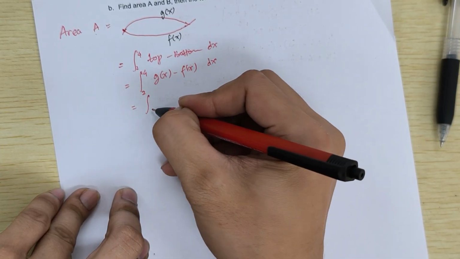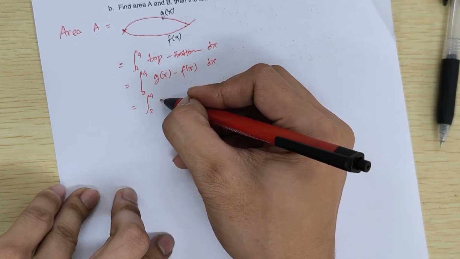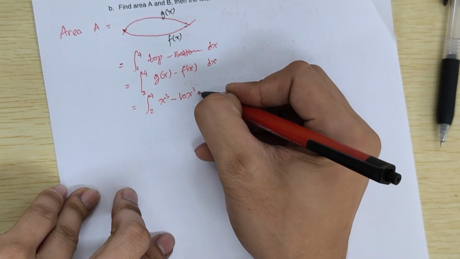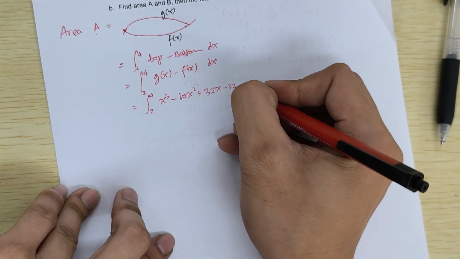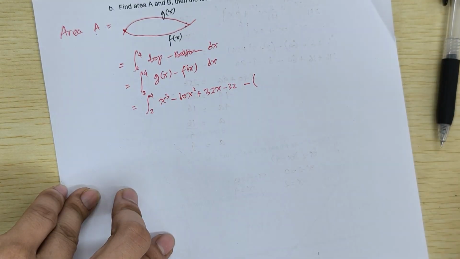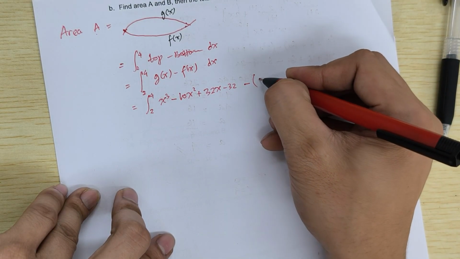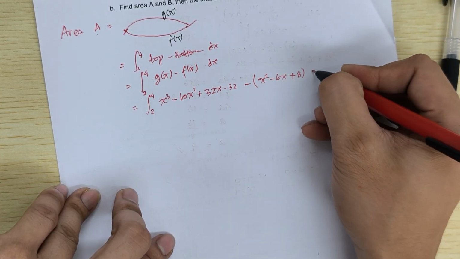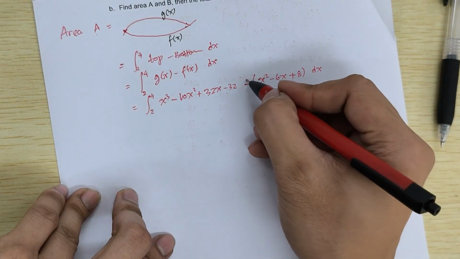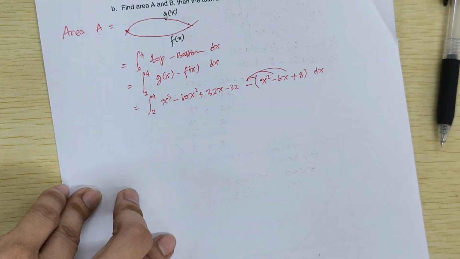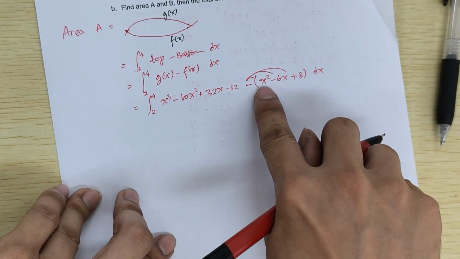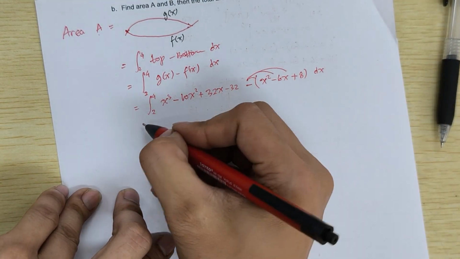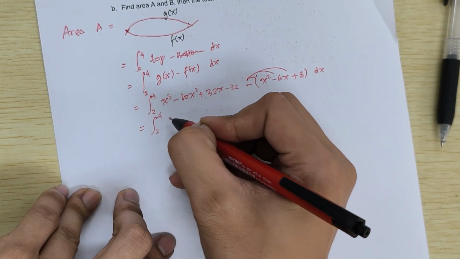And then you substitute everything. The substitute of gx. Gx was x cubed minus 10x squared plus 32x minus 32, minus the whole thing. Do not forget the brackets, yeah? Fx is x squared minus 6x plus 8 dx. And then you expand this one first if you want. Negative multiplied by positive gonna make negative. Negative multiplied by negative gonna make positive. But I'll go directly with this one, yeah.